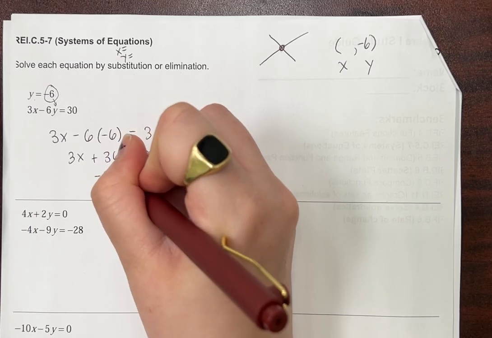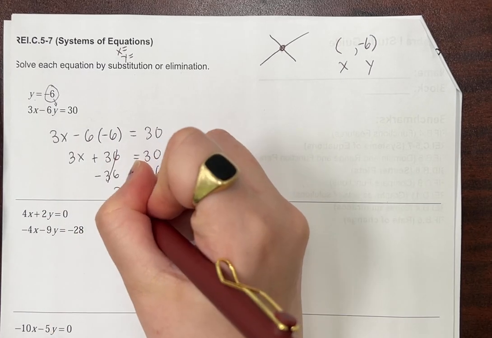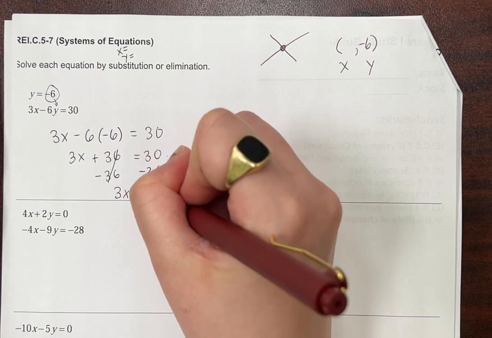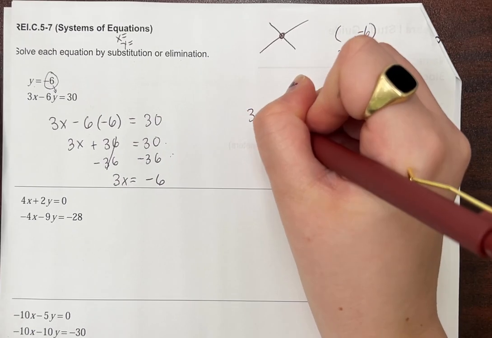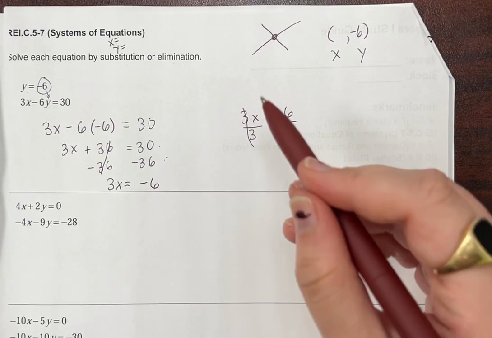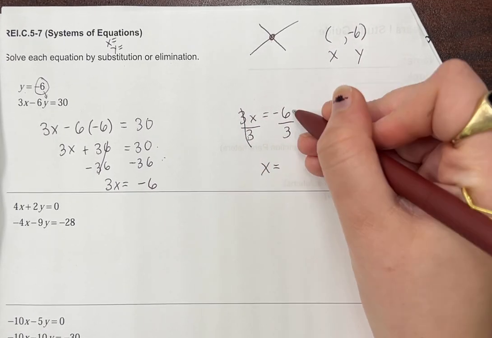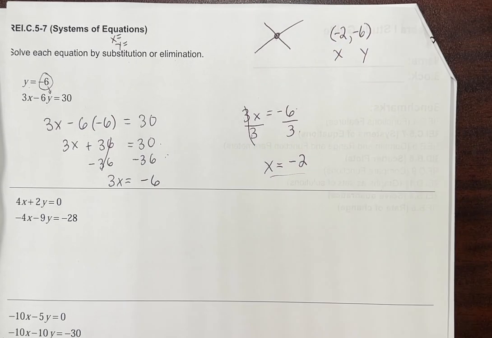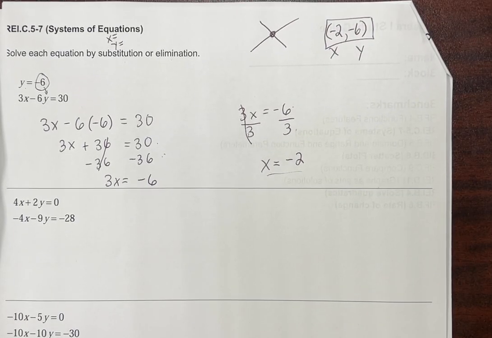We're gonna subtract 36 from both sides because we're getting x by itself. And we're left with 3x equals 30 minus 36 is negative 6. Okay, let's come over here, just finish it out. 3x equals negative 6. I can divide both sides by 3. So those cancel. The reason that works is because 3 divided by 3 is just 1, and 1x is just x. X equals negative 6 divided by 3 is negative 2. That's our x, and that's the rest of our answer. And this is our solution for that first system of equation problem.